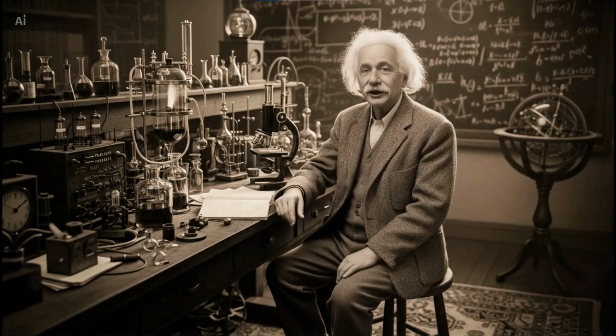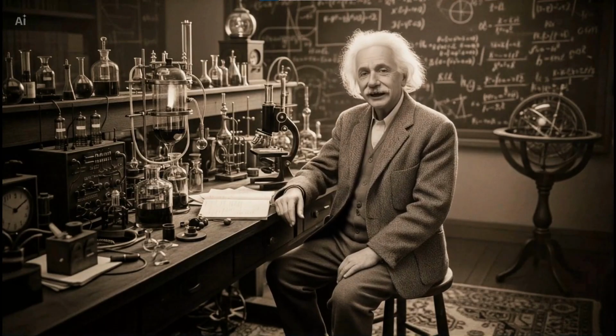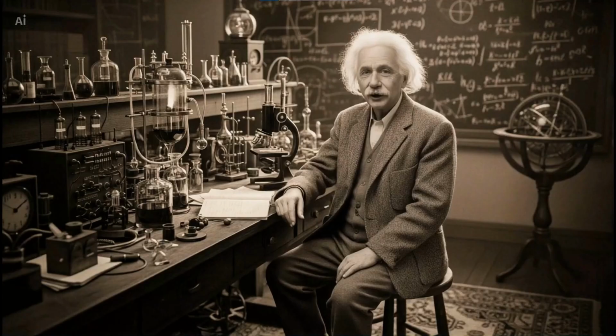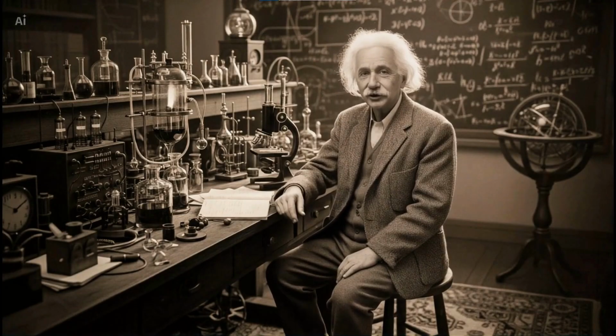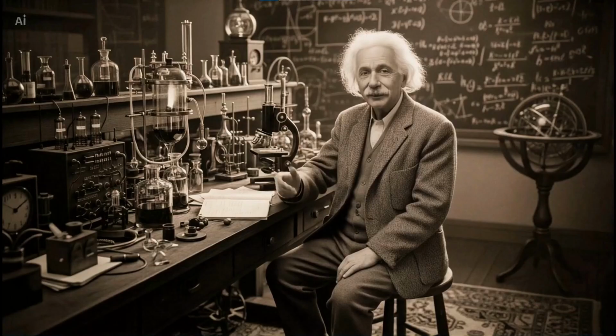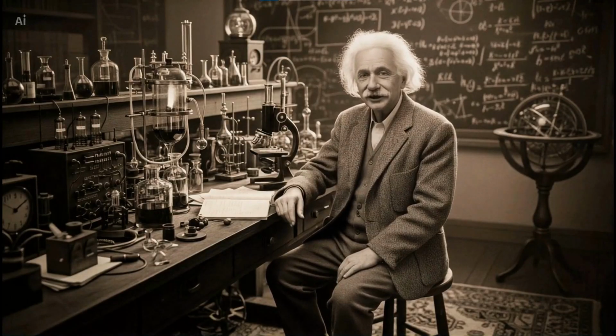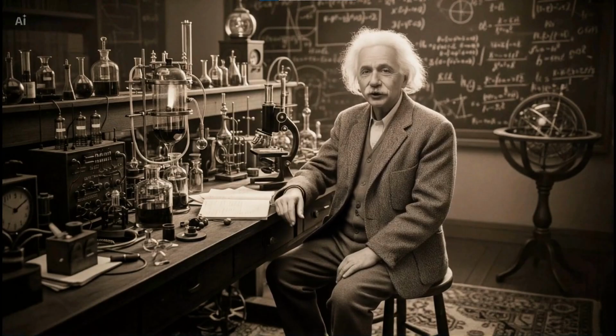Thus, the energy momentum tensor is not one quantity, but a collection of interconnected physical realities unified into a single geometric object. But what makes it truly profound is that it is not merely descriptive, it is structural. In the language of general relativity, spacetime itself listens to this tensor. The curvature of spacetime is determined by it through the Einstein field equations.